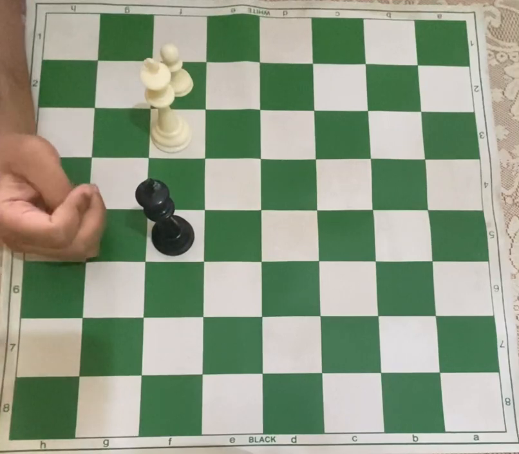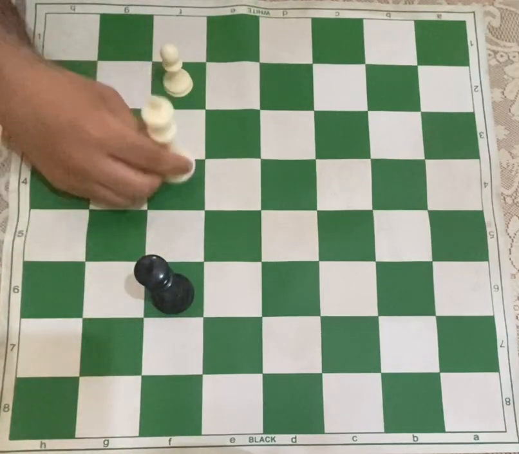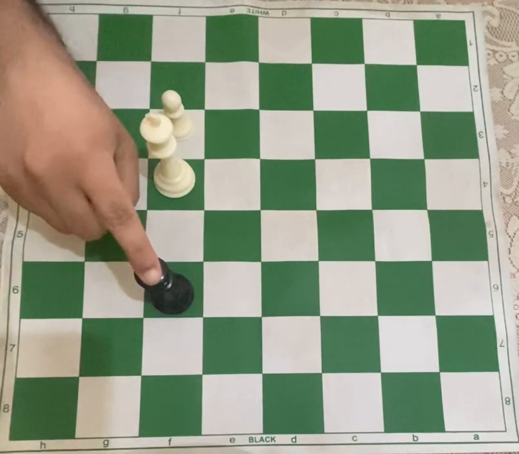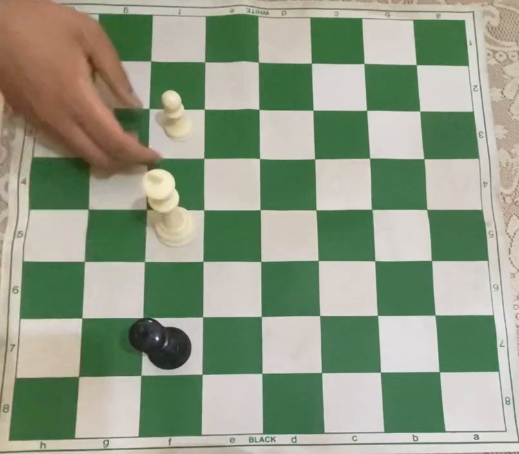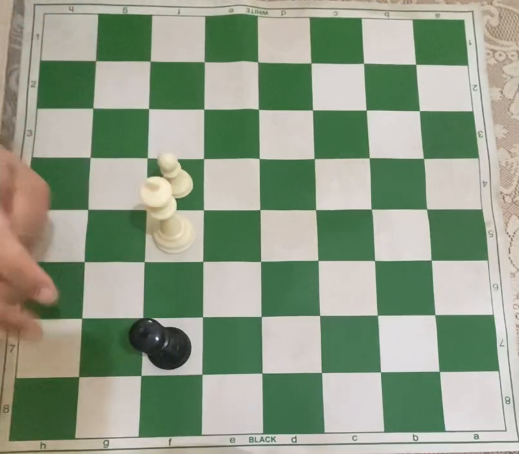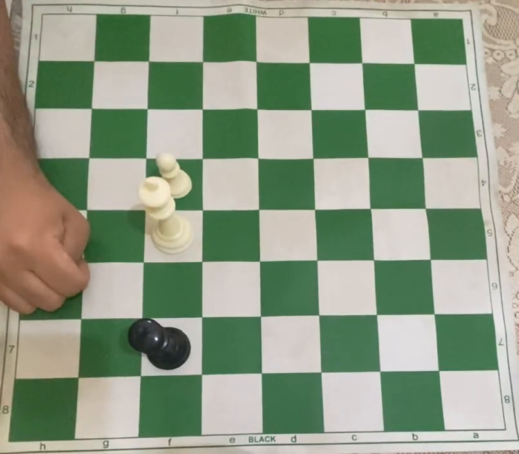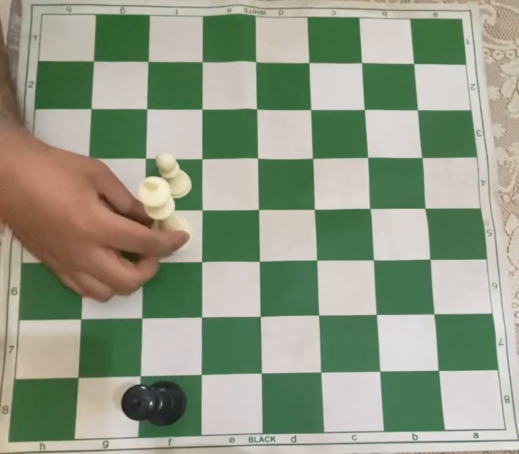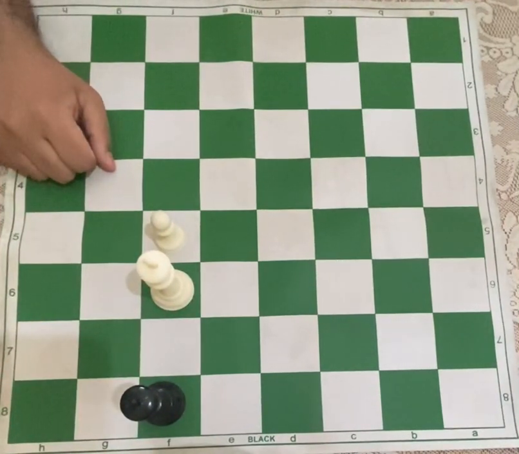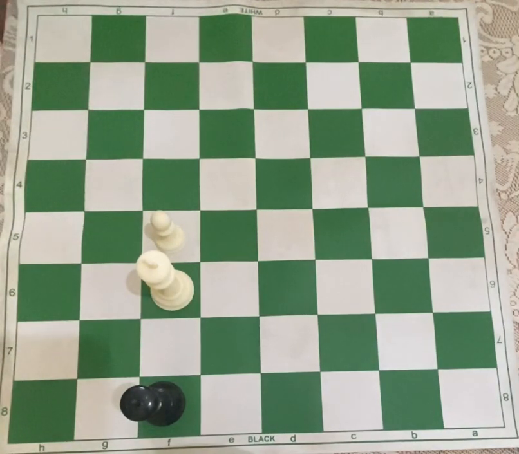Now, this position with white to play is also a draw, because again black has the opposition. But what happens when this position is white to play, or this position is black to play? We will learn in the coming video.